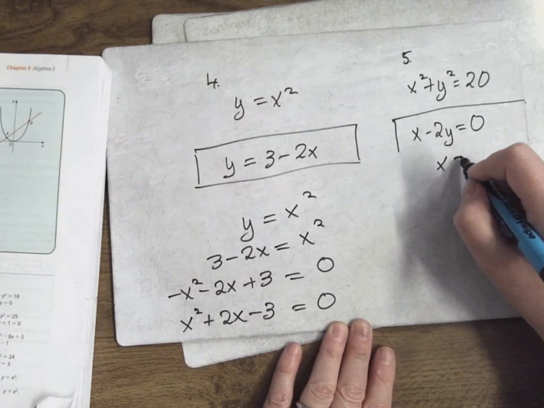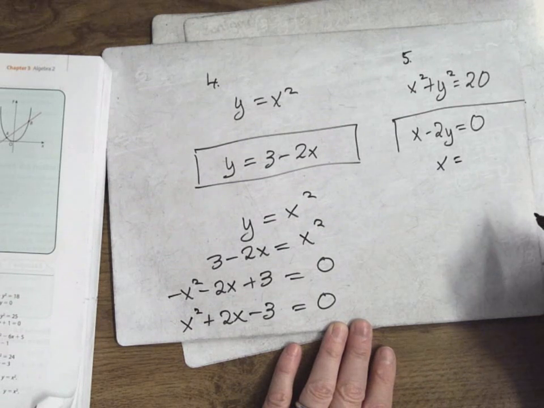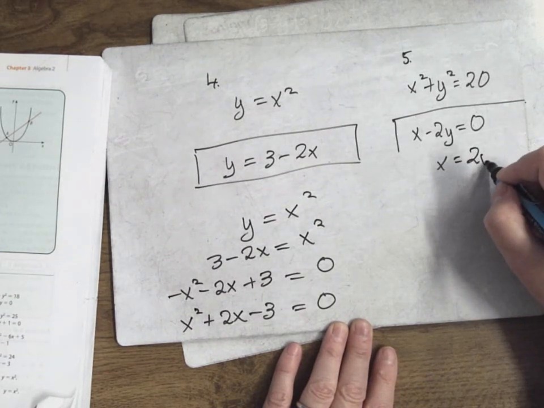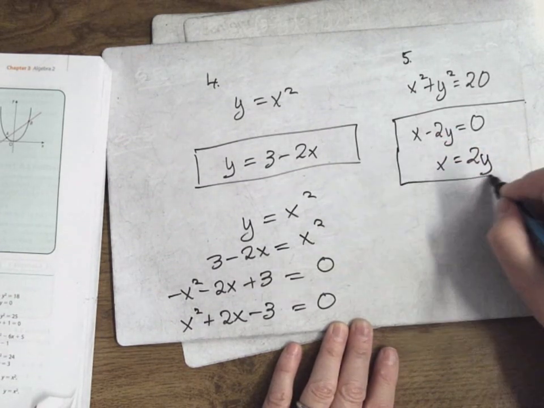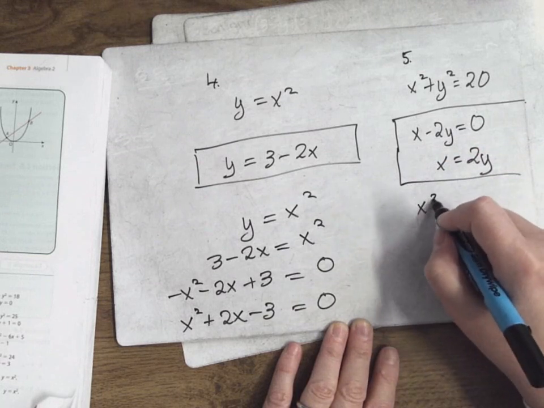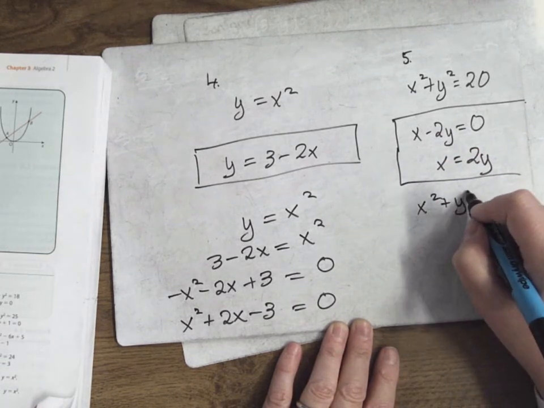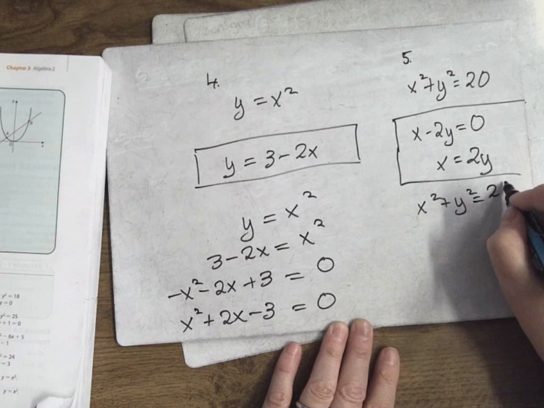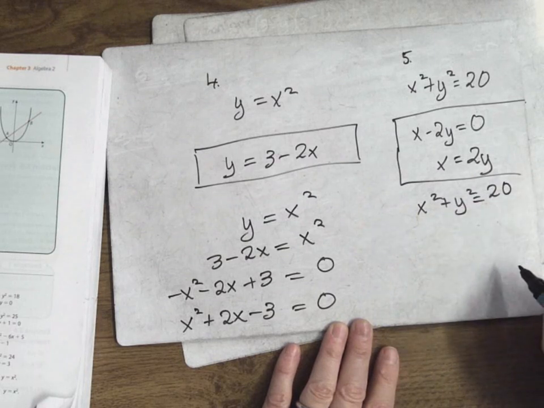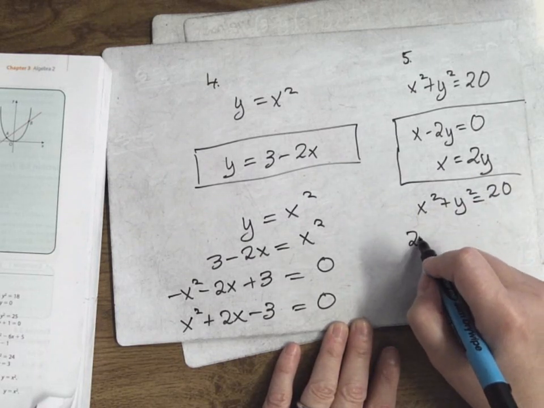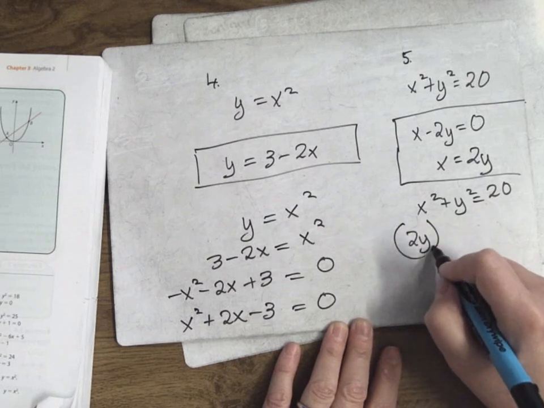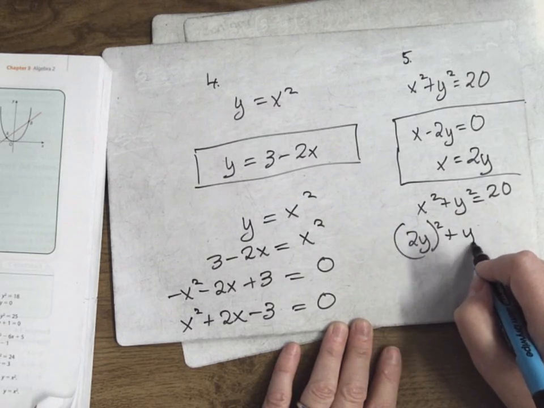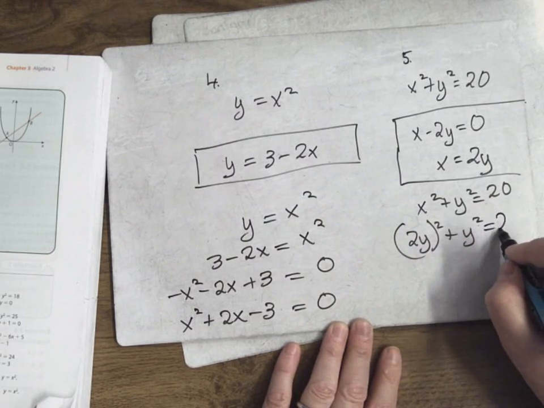X is equal to what? Plus 2y. So everywhere I see an x in the other one, x squared plus y squared equals 20, what do I have to put in? 2y. So it's 2y squared plus y squared equals 20.